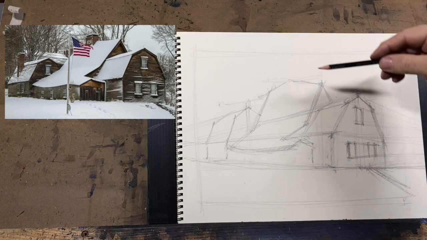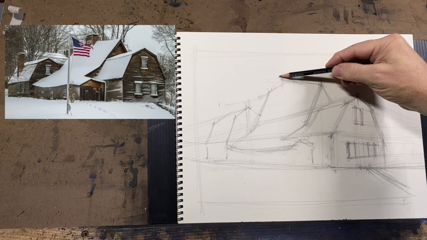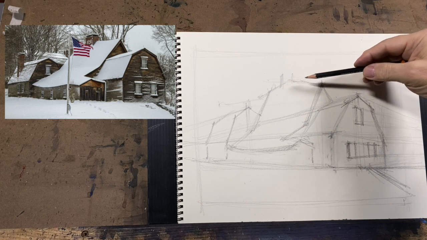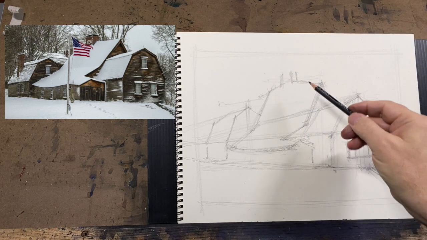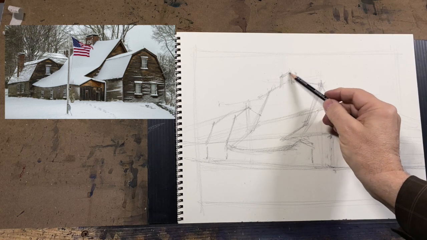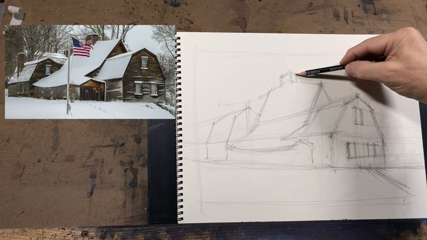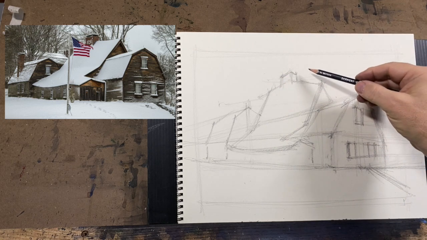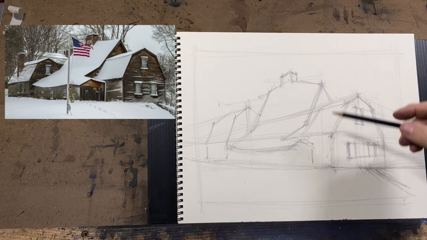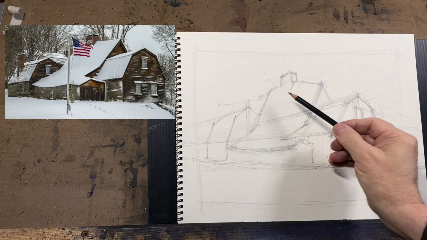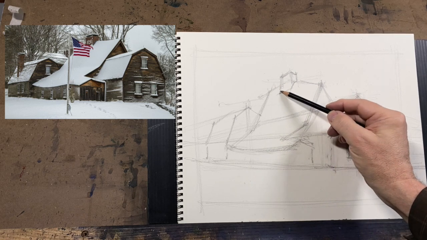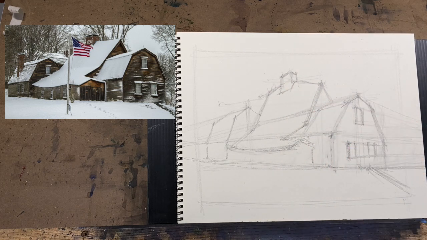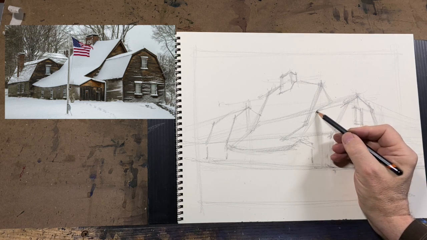Let's put on our chimney. It's kind of one of the major parts of this building. Also on perspective, see that there's that 2-point perspective again. They're moving towards the same vanishing points. And that's the outline edges of our house.